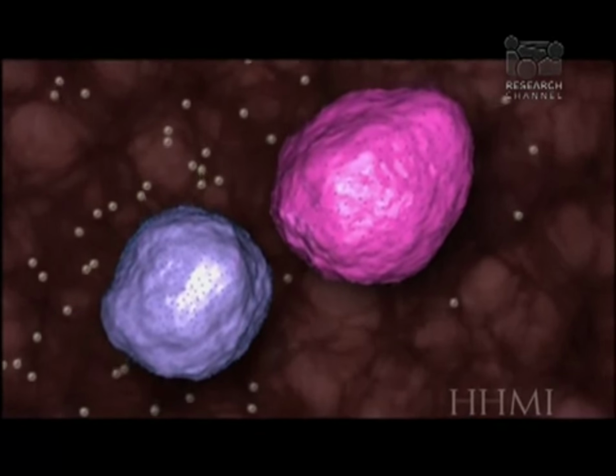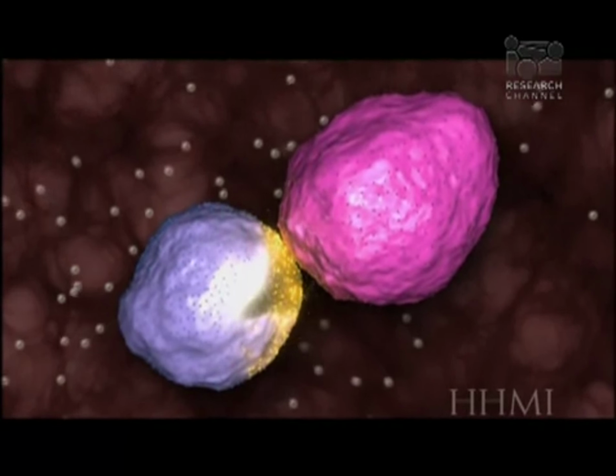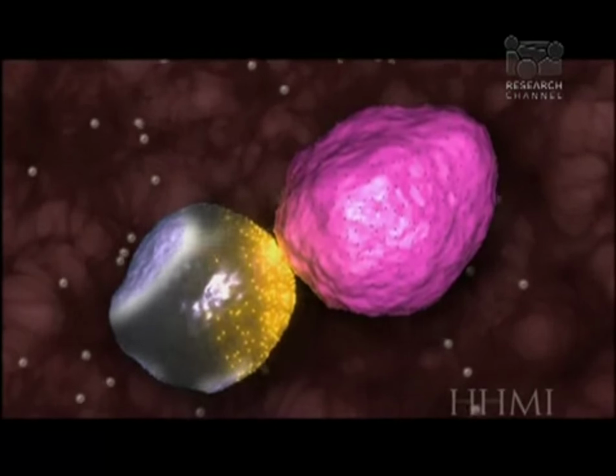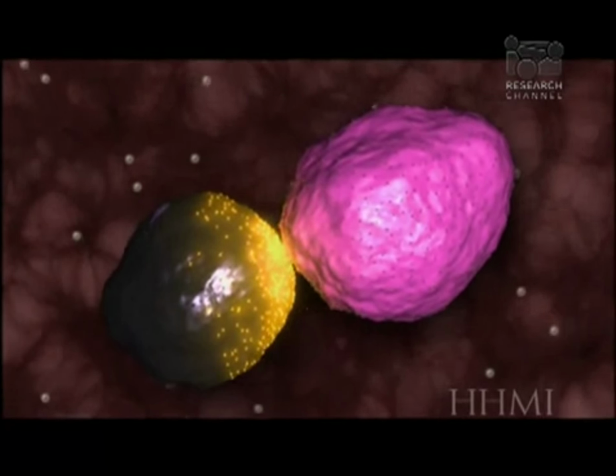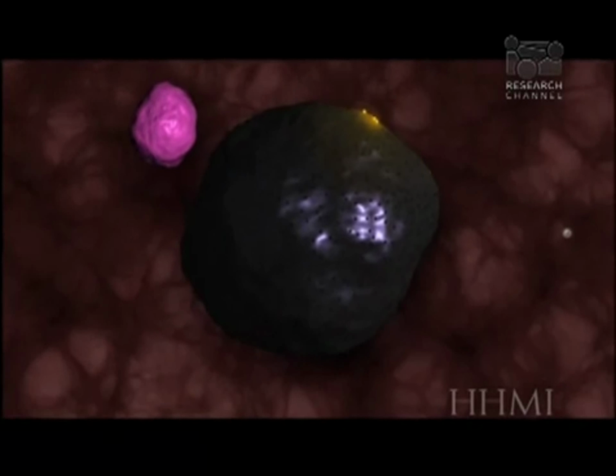If it gets there late and lots of progeny have already been produced, and that cell is going to die anyway, it may be a lot of effort for not much effect by killing a cell after it's already had this explosion of new viruses that go on to infect other cells.